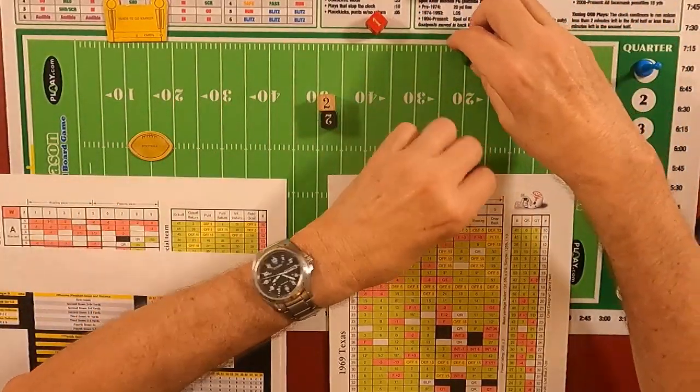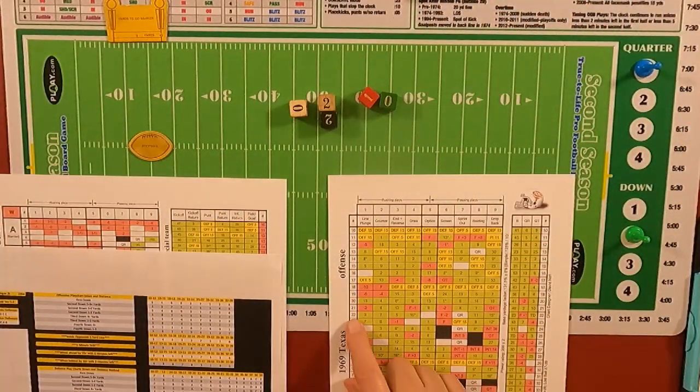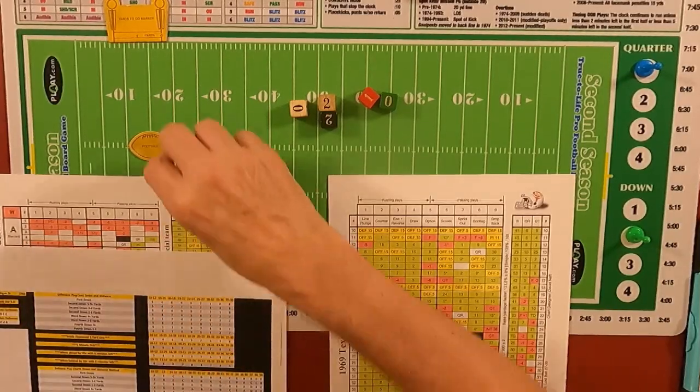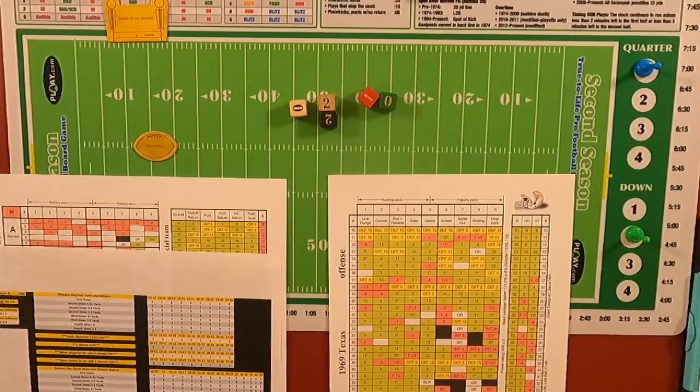Nothing there. I have a 22, that's 7 yards. He has a 1, -1 in parentheses. Stuffed me. 3rd down. It's 3rd and 3. Man. I know. What do we do?